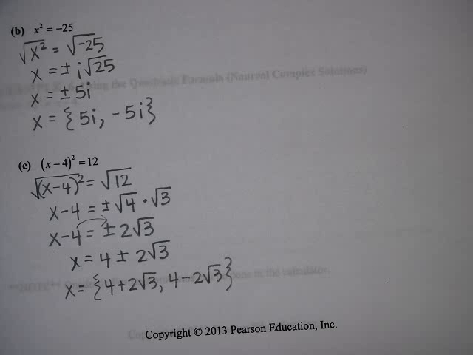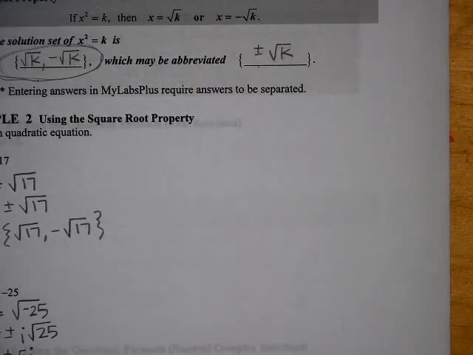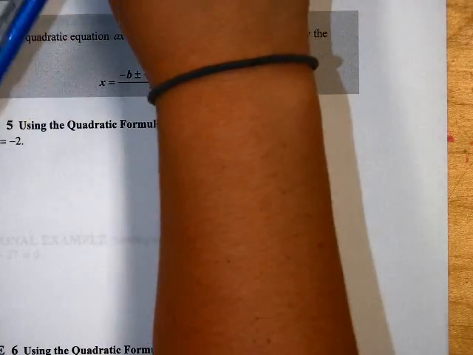I know that I've reminded you on all three parts, but do not forget that MyLabs Plus will want those answers written separately. So that is example 2 using the square root property. Now, we are going to skip over to example 5, if you're following along in your ebook or along with your notes. When we start with examples 5 and 6, we move into using the quadratic formula. So again, I'm going to switch pages.